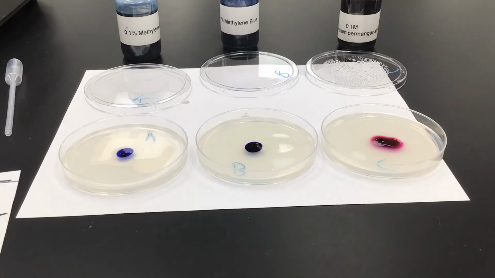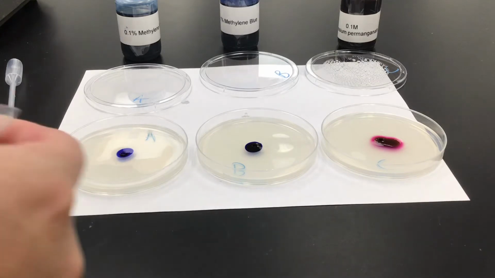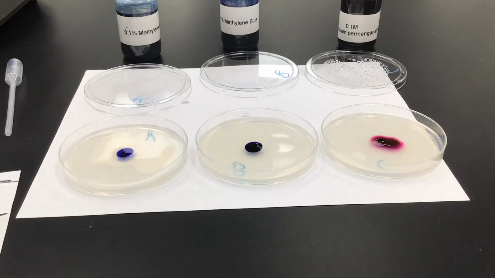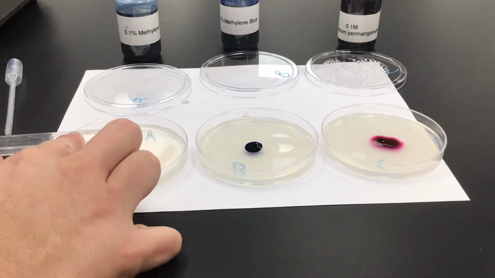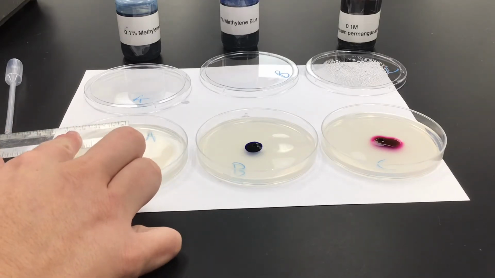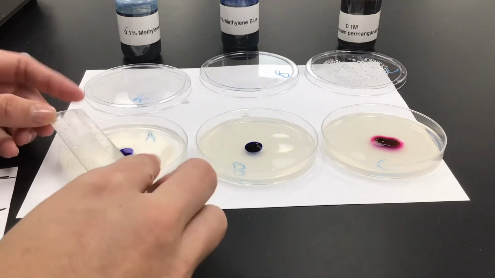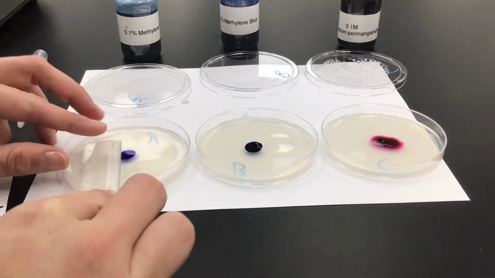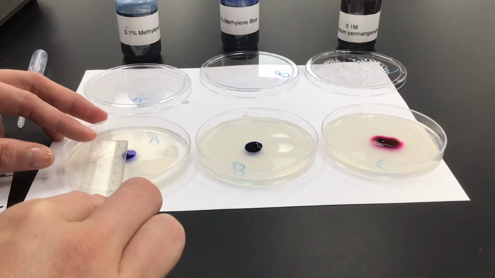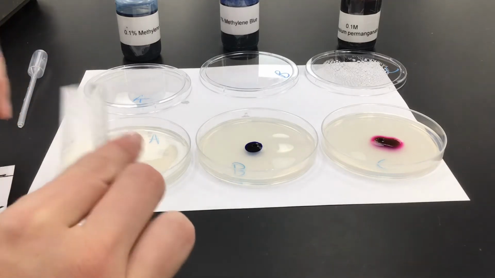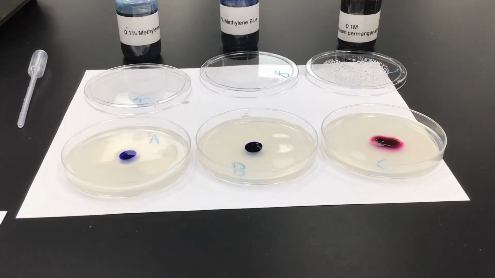So the first one is A, which is the 0.1% methylene blue. We're going to measure just the distance. It's about 1.2 centimeters. So we'll record that in millimeters.